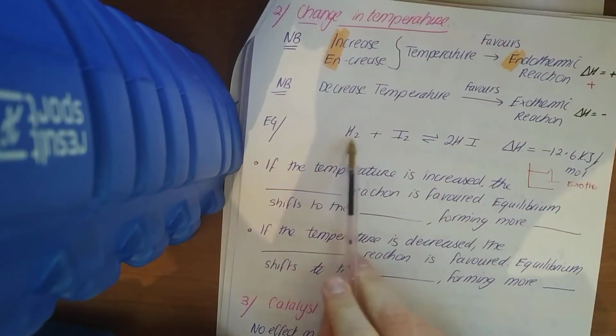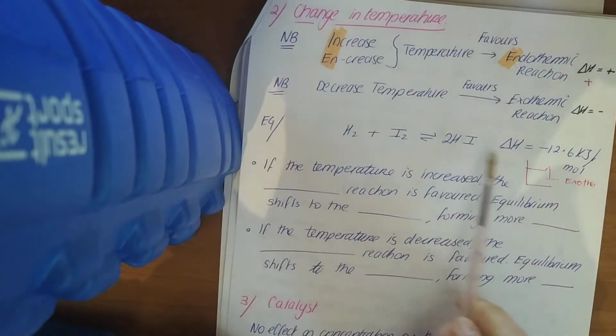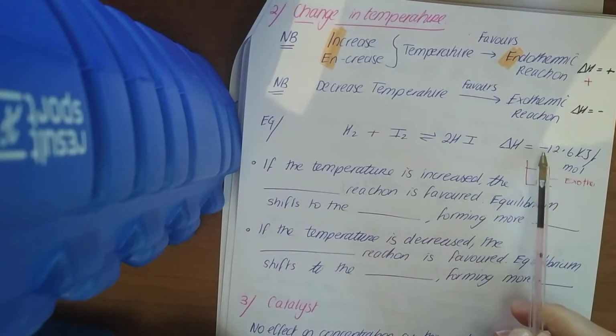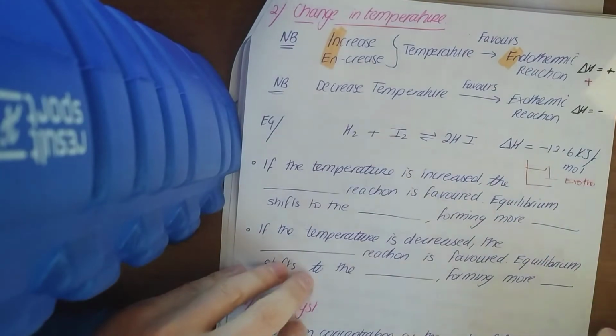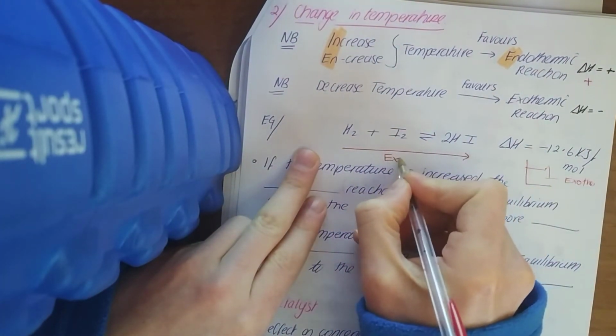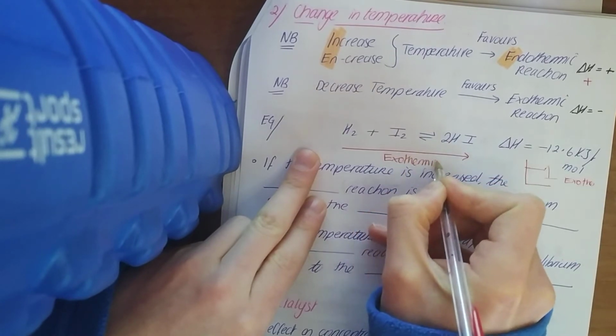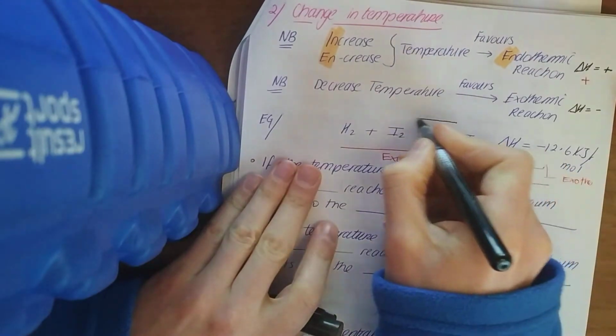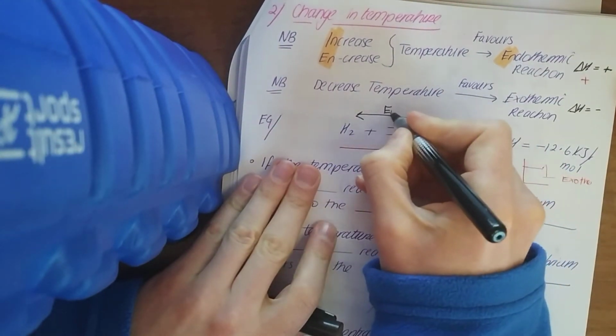So in this scenario, hydrogen and iodine forming hydrogen iodide, they've given me my heat of reaction. Don't care what that quantity is, but it's a minus. So that means this forward reaction is exothermic. The backward reaction then must be endothermic.